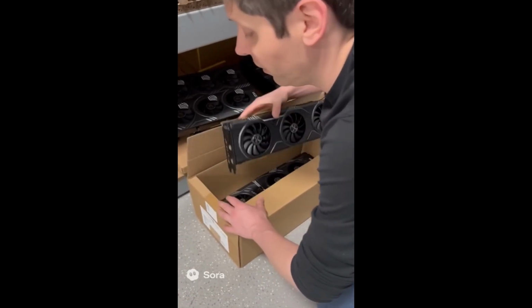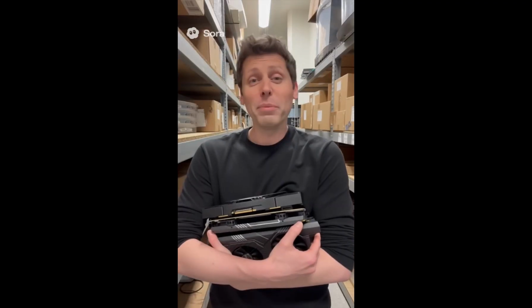Where did we stash the GPUs? We need them like yesterday. Nothing on these shelves. This is bad. Hey, do you have any spare H100s? I can't launch SORA 2 for free without more cards. Okay, call me if you find something.